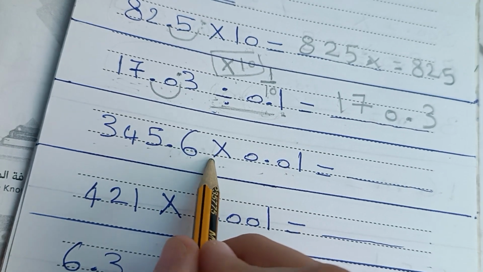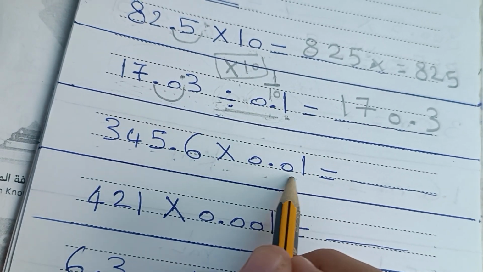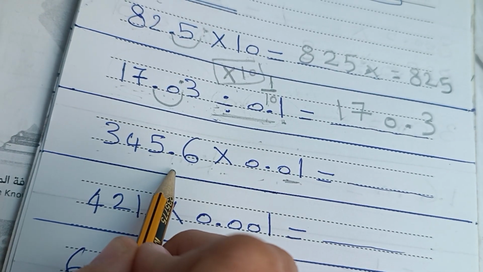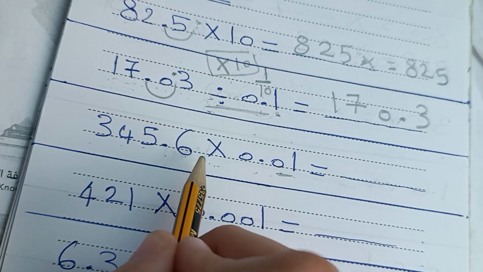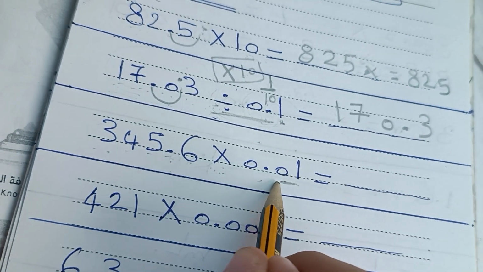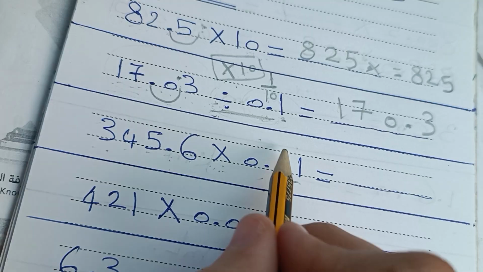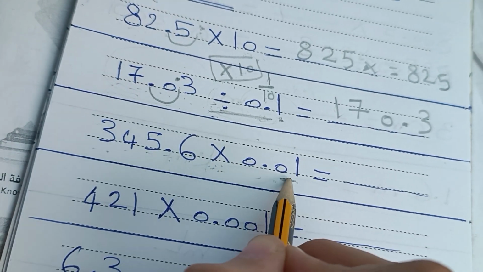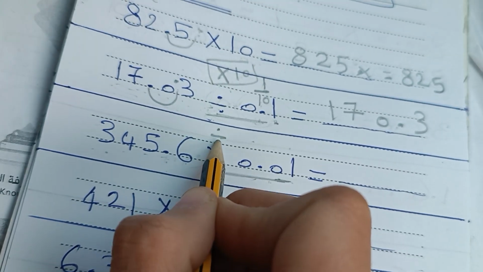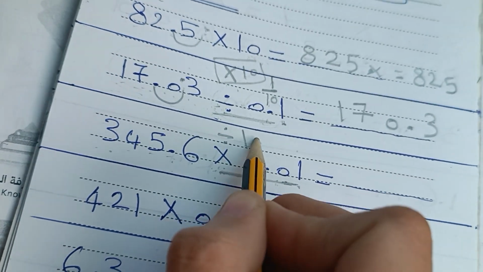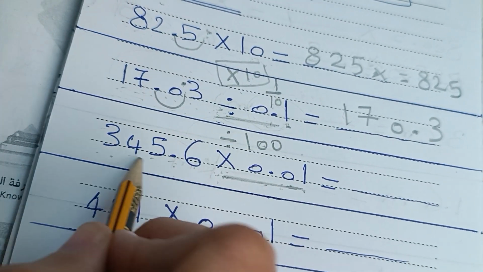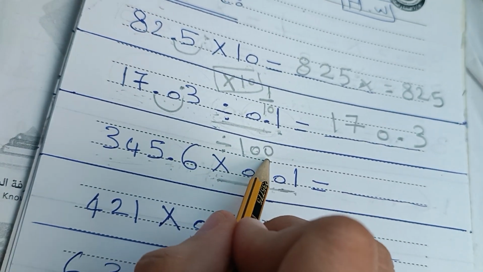Next one, I have 345 and 6 tenths multiplied by 1 hundredth. Again, here I'm multiplying, it will increase the value, but here I have a decimal 1 hundredth, so it will change its function. And instead of moving to the right, I will move to the left, because I'm multiplying by 1 hundredth. This is the inverse of the power of 10. So I can write it in another way. The inverse of multiply is divide, and the inverse of 1 hundredth is 100. So it will be the same as if I divide this decimal number by 100.